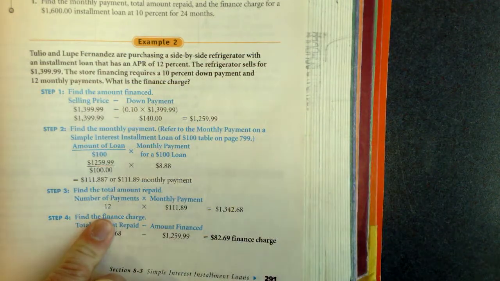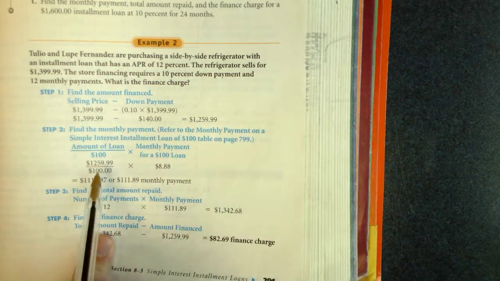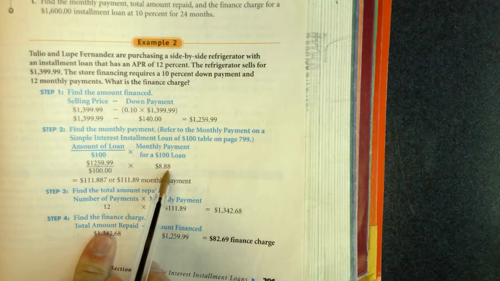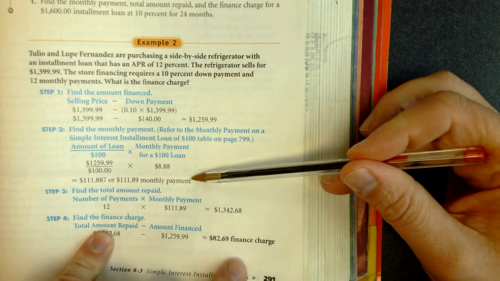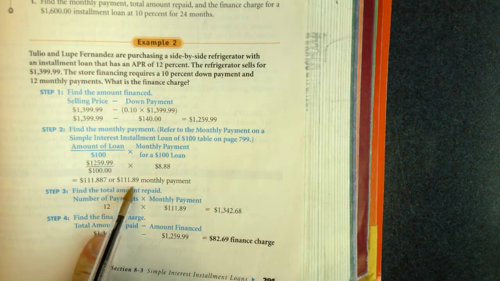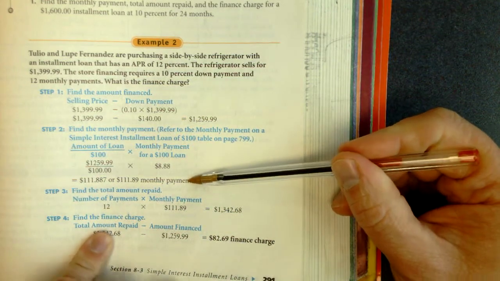That means you have 12.5999 of those $8.88 payments you're going to have to make. So we divide the amount of our loan by 100, multiply it by the number in the back of the book, and round to the nearest cent. You get 111.887. We're going to round that up to $111.89. That's going to be your monthly payment.